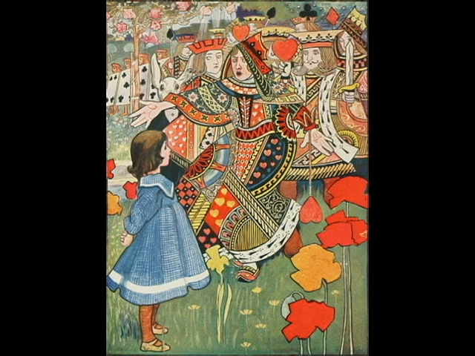Aside from her classic off-with-his-head order, the Queen's other passion is playing a Wonderland version of croquet, using hedgehogs as balls, flamingos as mallets, and her card guards as arches.